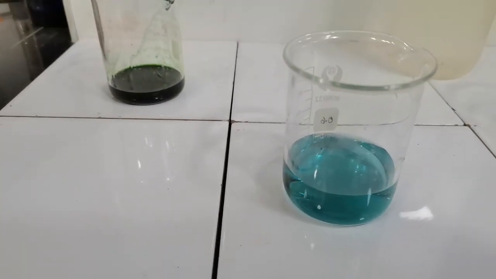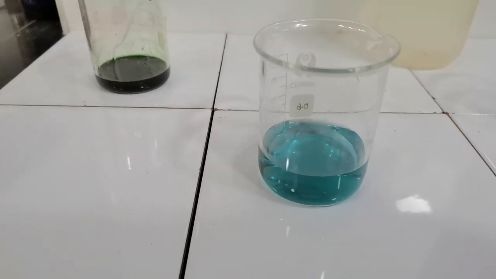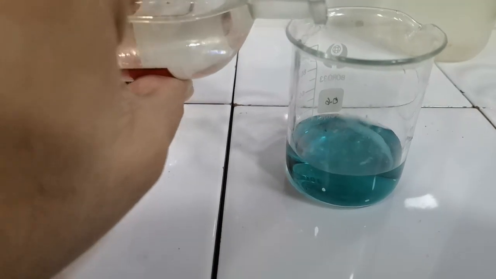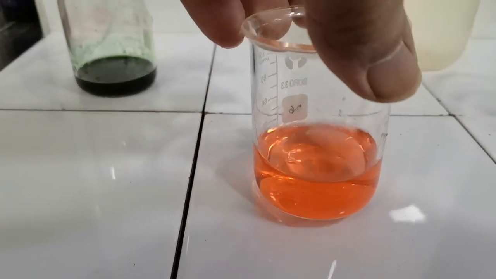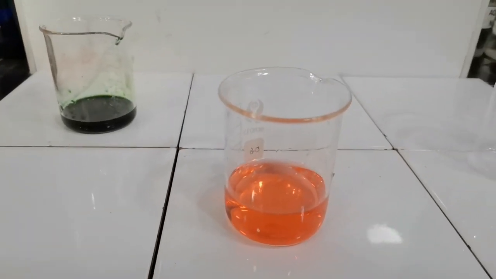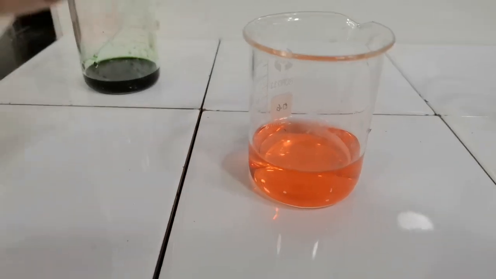To this I am now going to add a little sulfuric acid. Look what happens when I add sulfuric acid. The solution turns red. This is the color of universal indicator in acids. So now I will follow this up by diluting it further.